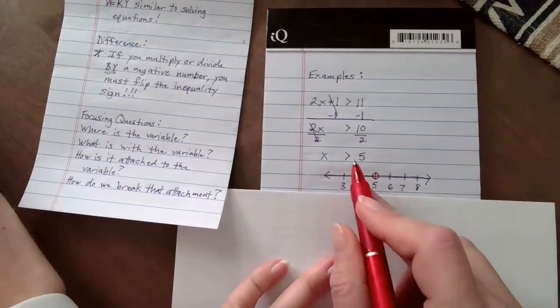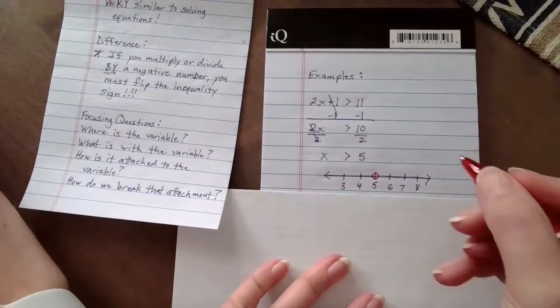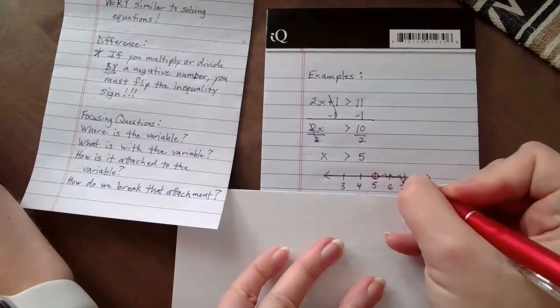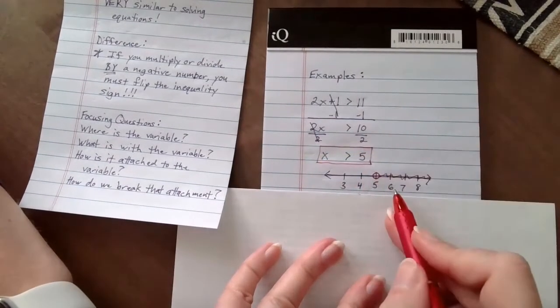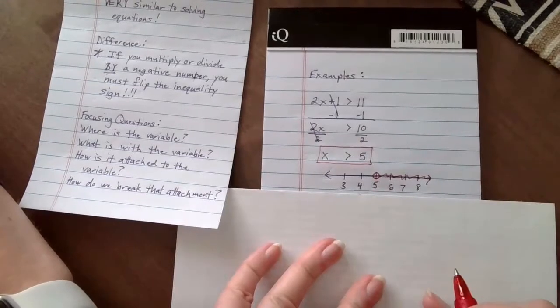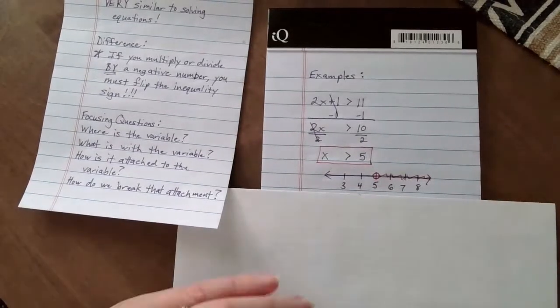I'm just starting there. And then greater than 5, numbers that are bigger than 5, 6, 7, 8, that's all of these guys right there. So there we go. That is my answer, and that is my graph, greater than 5. All right, let's run another one.